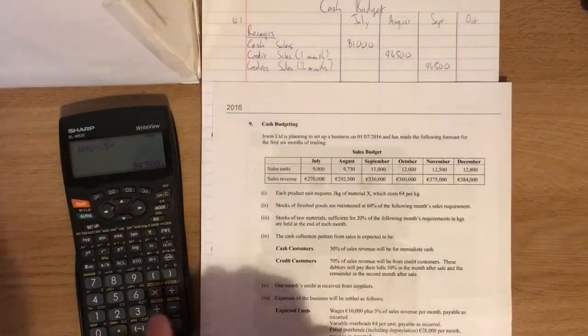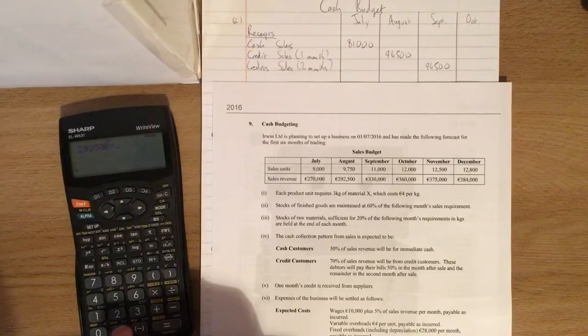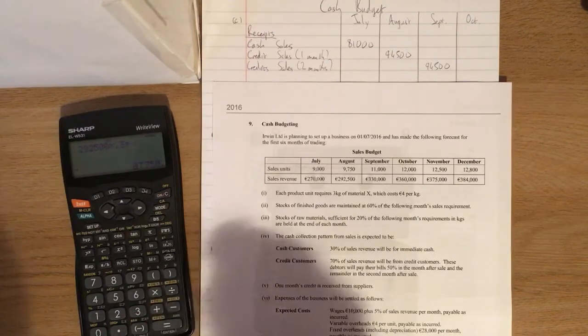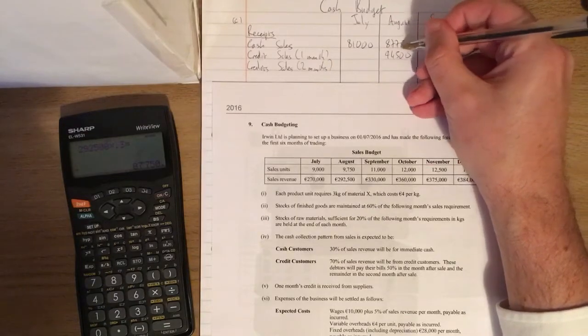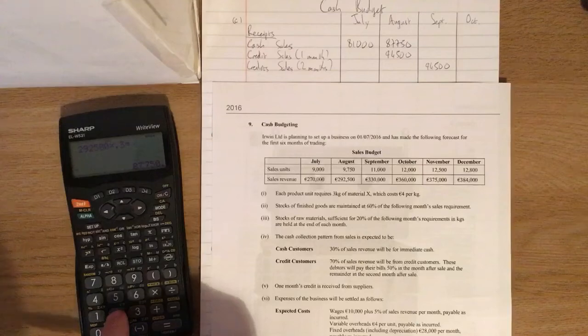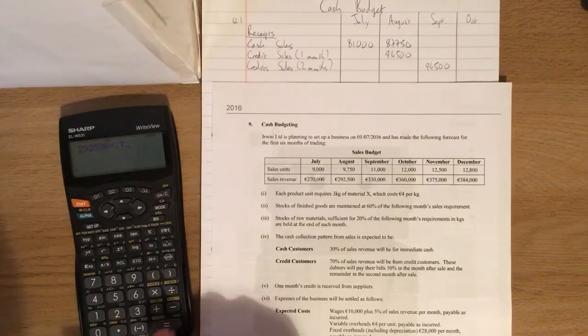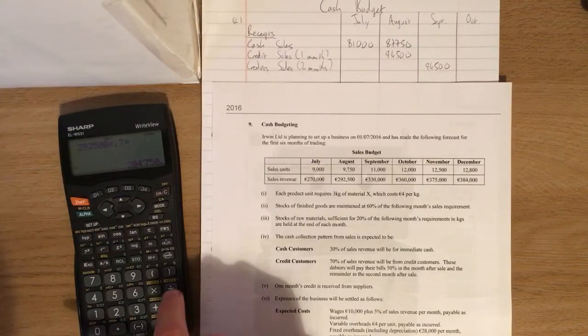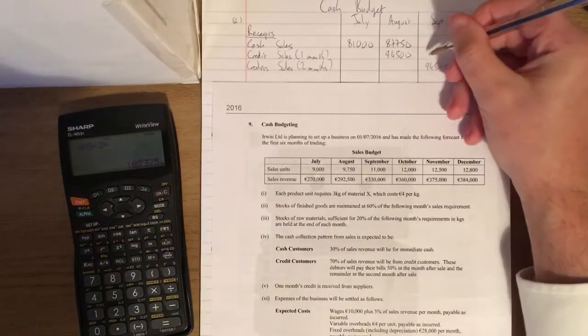August then 292,500. So 30% straight away is 87,750. 70% of it then is 204,750. So half of that is 102,375.